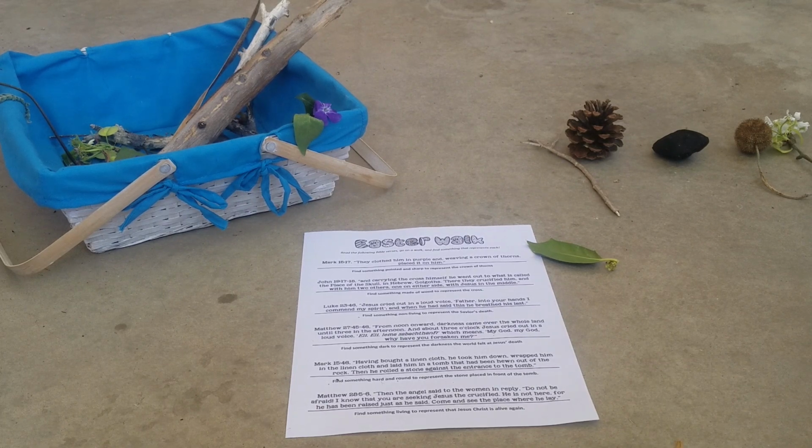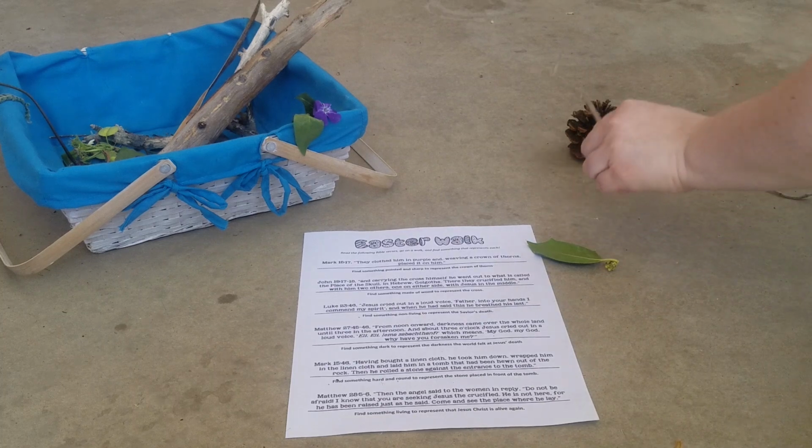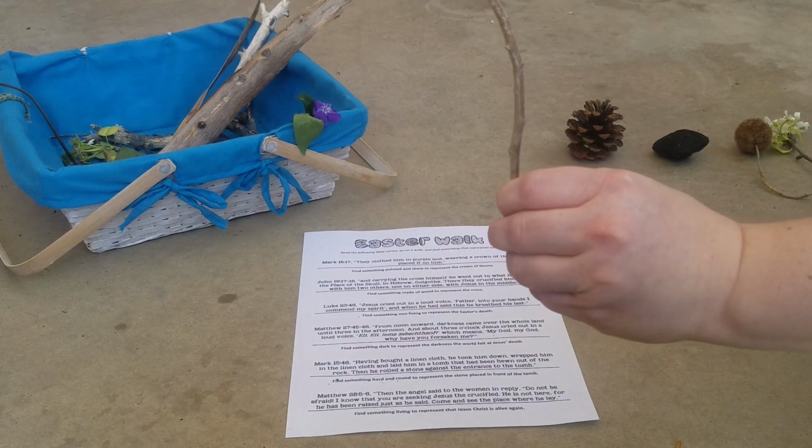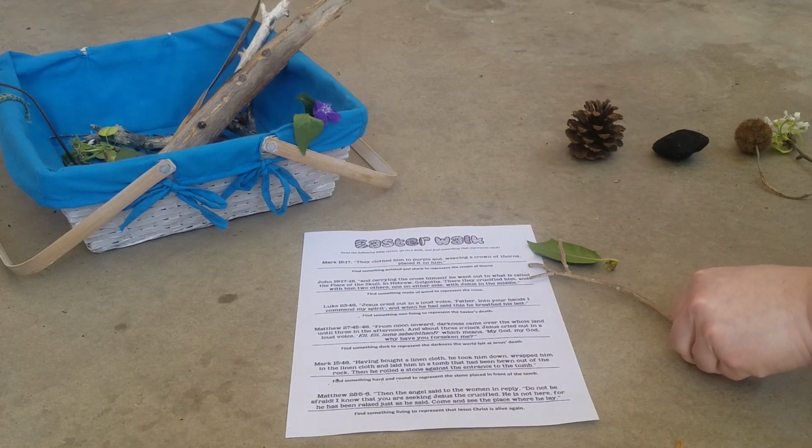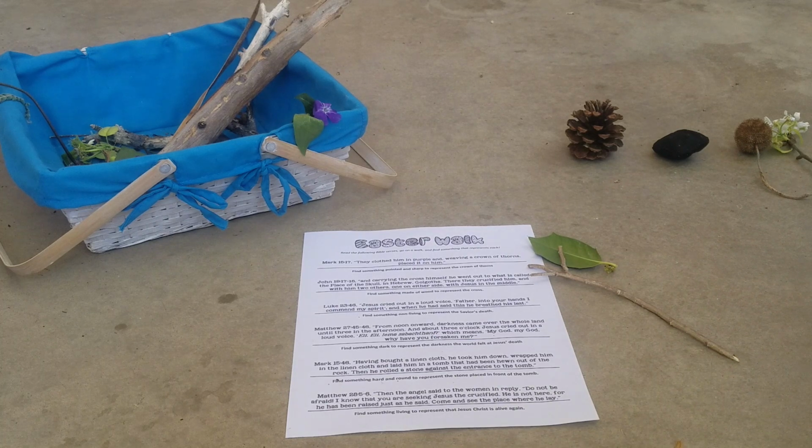Next, we were looking for something made out of wood, and we found this very interesting stick, and we thought the stick looked like a cross. And in John's Gospel, it said, "And carrying the cross himself, he went out to what is called the place of the skull, in Hebrew, Golgotha. There they crucified him, and with him 2 others, one on either side, with Jesus in the middle."